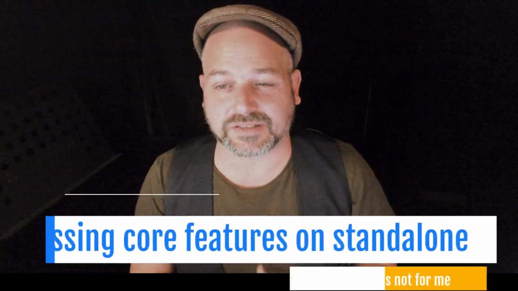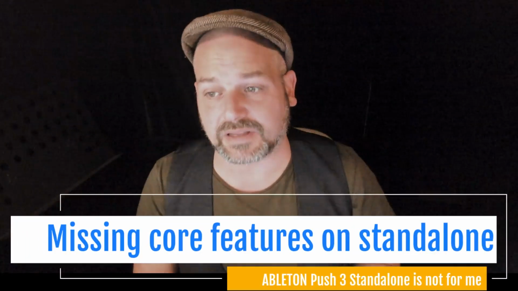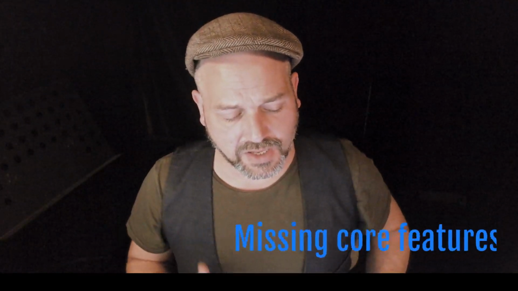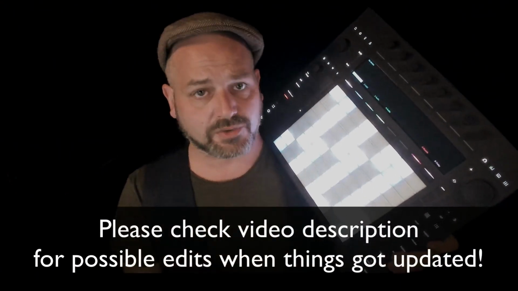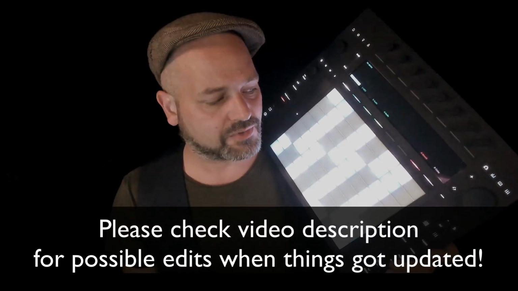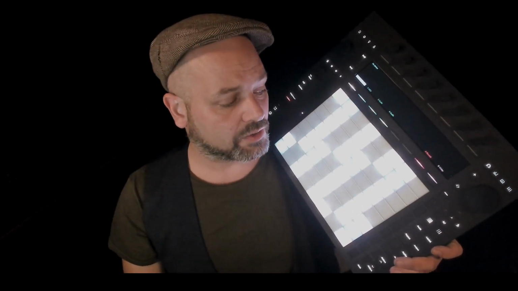Which brings me to my second point, which is they're missing core features compared to Ableton Live on Mac and PC. There are quite a few, and I want to point out two things here. So you don't get the arrangement view. If you want to edit songs, if you want to arrange your tune, you're going to end up sending stuff back to your PC or Mac and editing stuff on there.